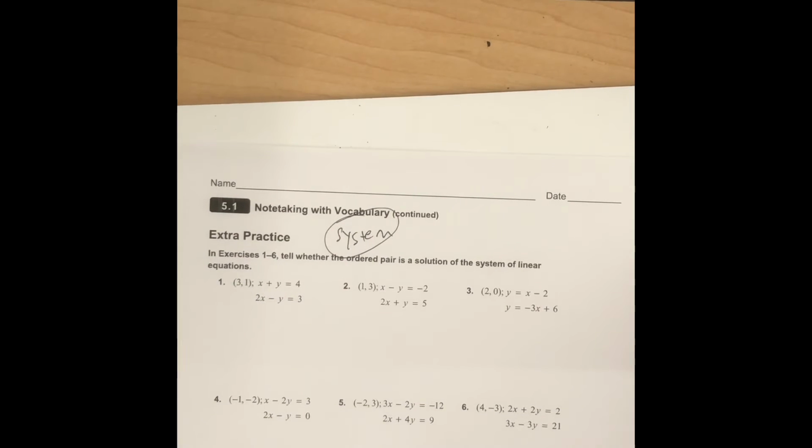Take a peek down at 7, 8, and 9. Well, let's look, and that's what I mean. There are two linear equations on each coordinate plane, so that is a system, right? We're going to be solving systems of equations.